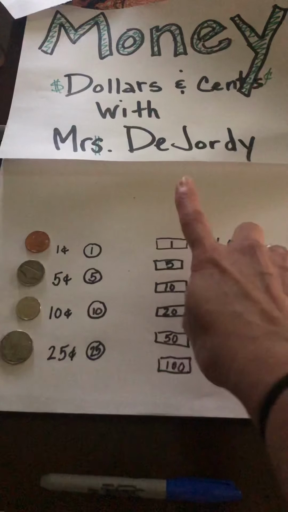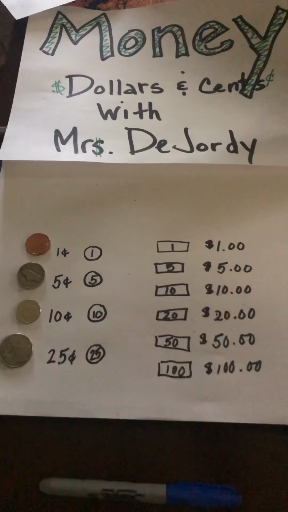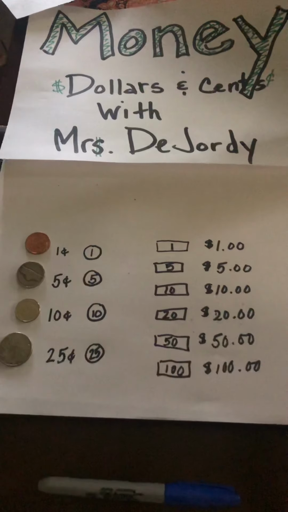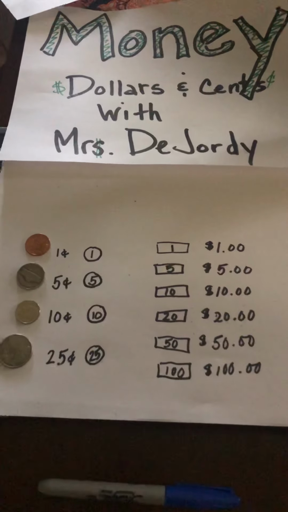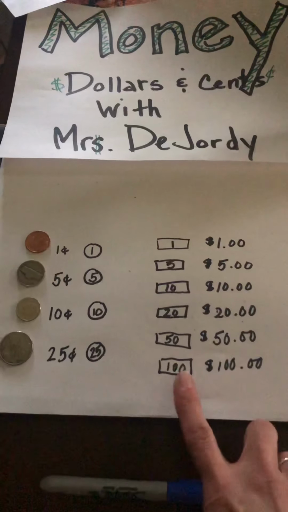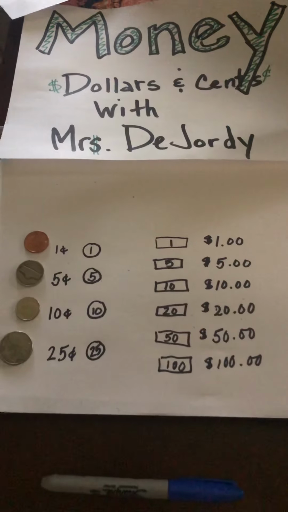And likewise, when you're working with the bills. A $1 bill, you're counting by ones. A $5 bill, you're counting by 5s. A $10 bill, you're counting by 10s. A $20 bill, you're counting by 20s. A $50 bill, you're counting by 50s. And a $100 bill, you're counting by 100s.